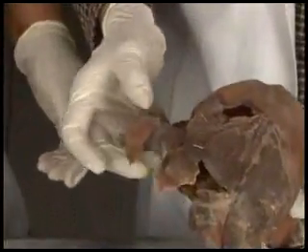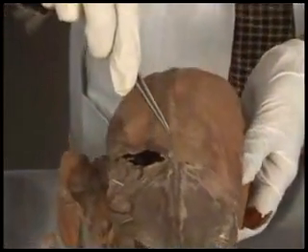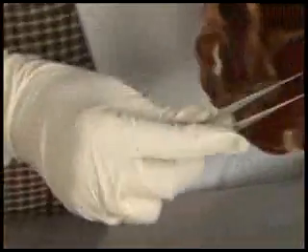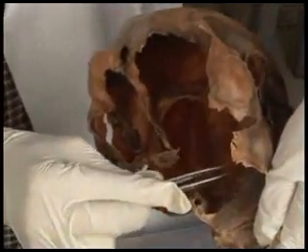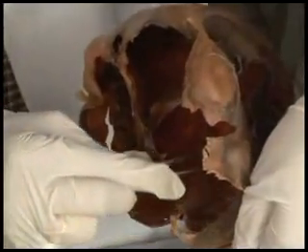The sinuses in relation to the dura mater, which are lying between the outer endosteal and the inner meningeal layer of dura mater, are the superior sagittal sinus, which is lying in relation to the falx cerebri, and the inferior sagittal sinus, which lies in relation to the free margin of the falx cerebri.